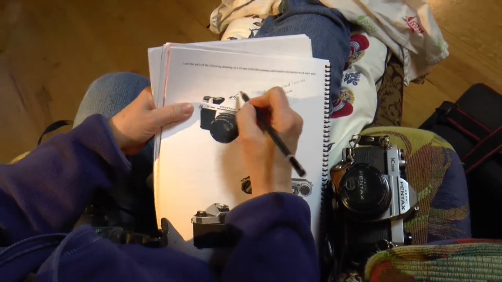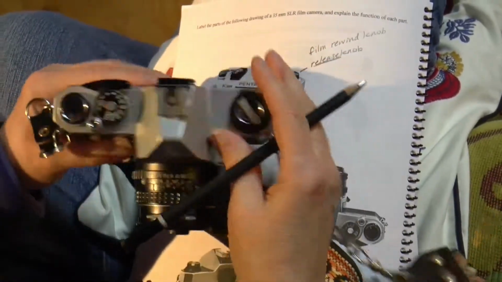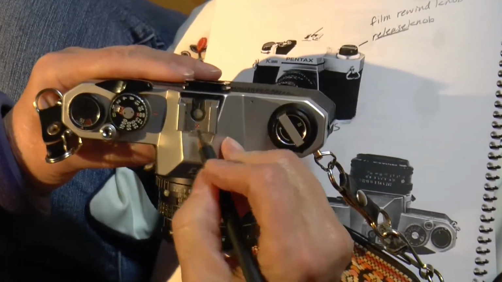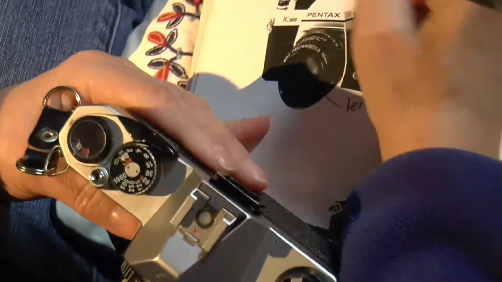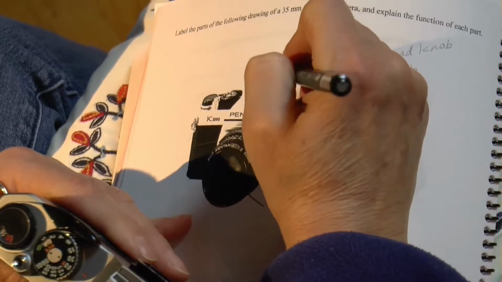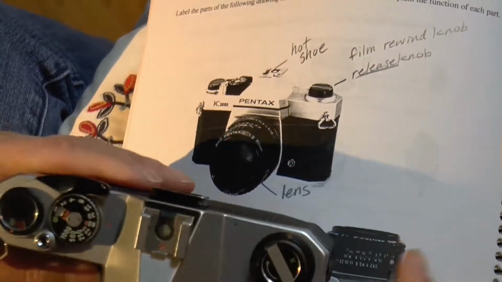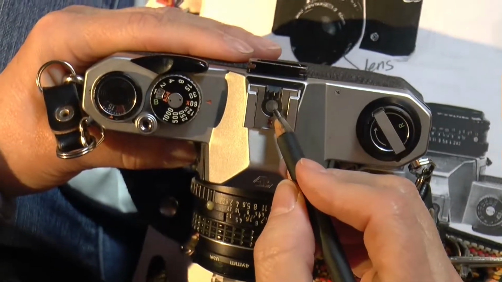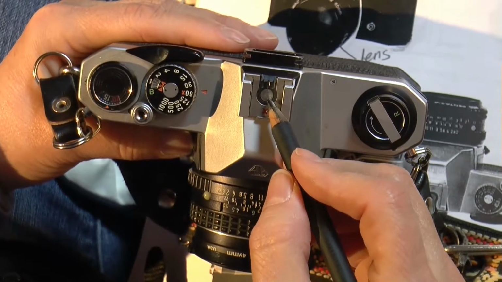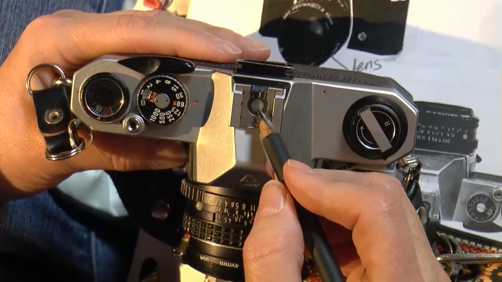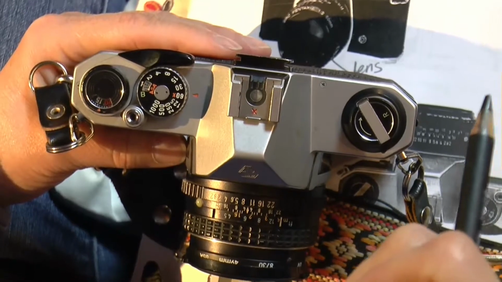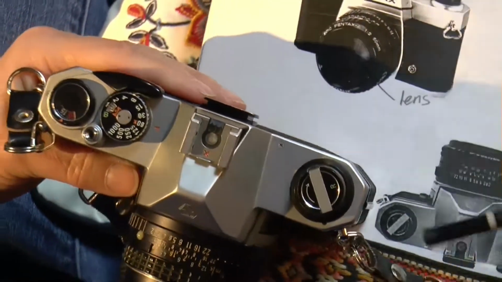Now this thing up here, right here, is where you would attach a flash attachment. See, it's got an X on it. And this has got an interesting name. It's called a hot shoe. And the reason why it's called a hot shoe is because this part right here delivers a little electrical spark when you fire the shutter that would tell the flash to go ahead and fire.